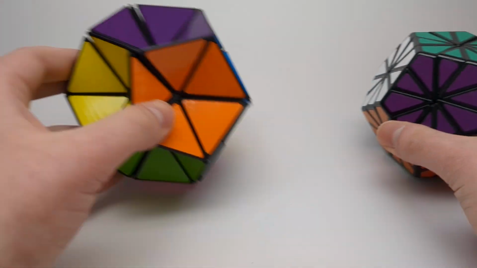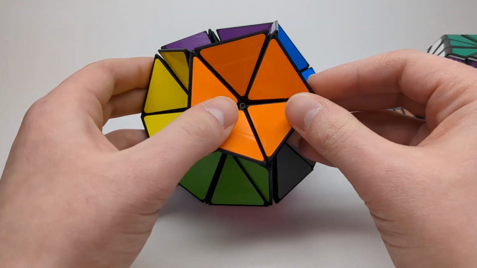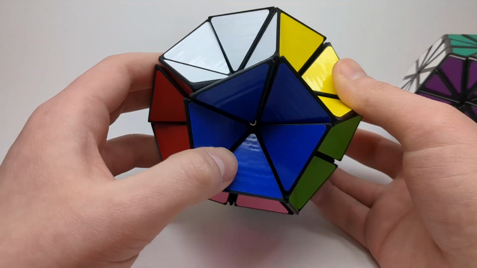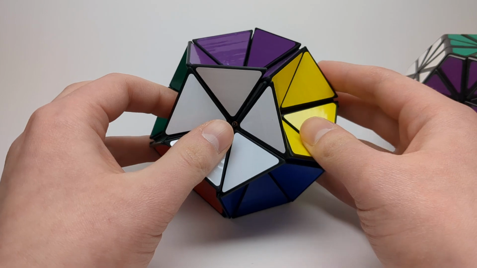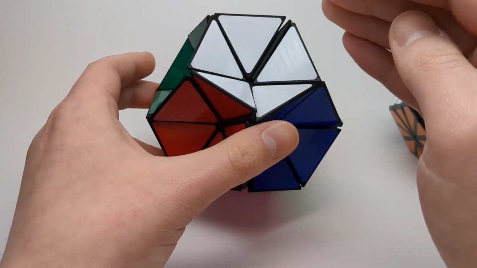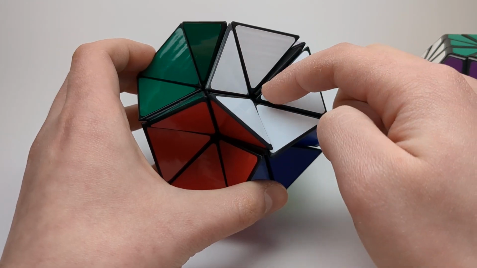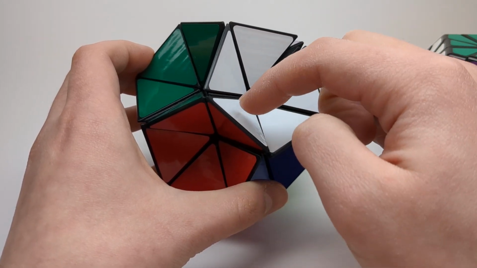So I don't know if there's much we could do about the turning on this puzzle. That said, I like how it looks. I think it's a really beautiful piece. I especially like the fact that what I did is cut on the edges of the actual solid itself. I didn't cut through any of the faces.